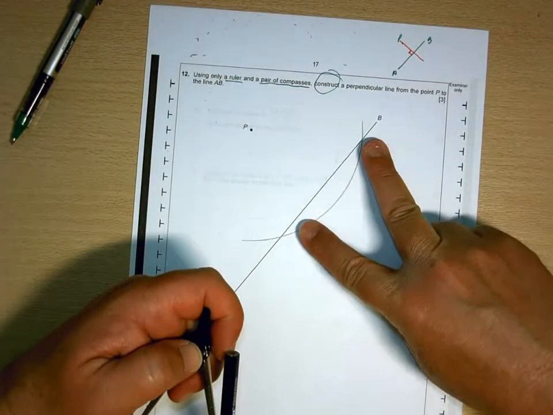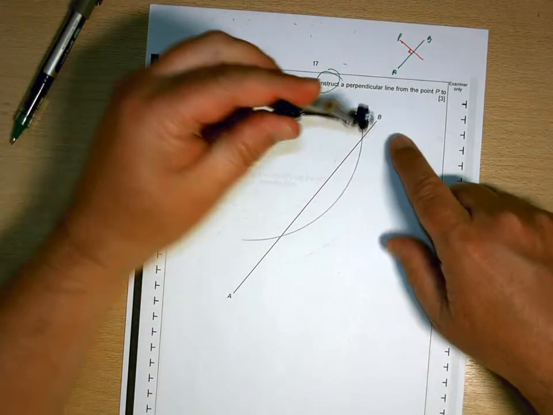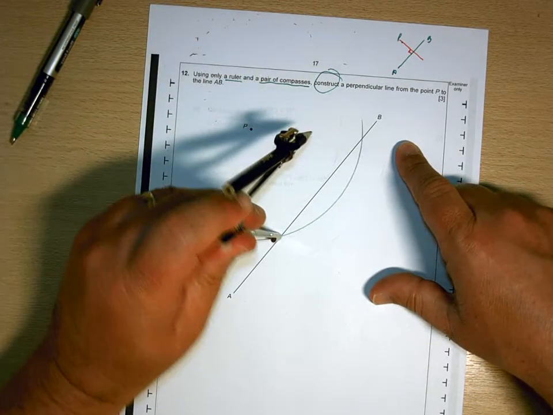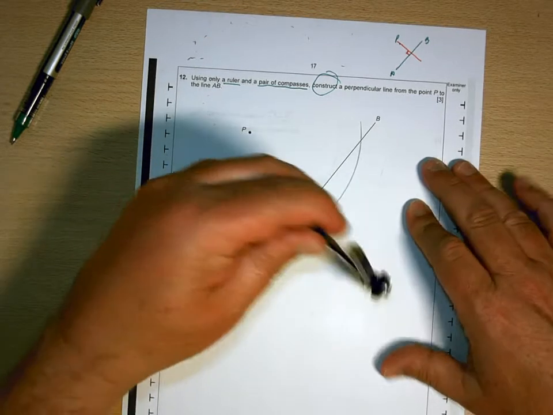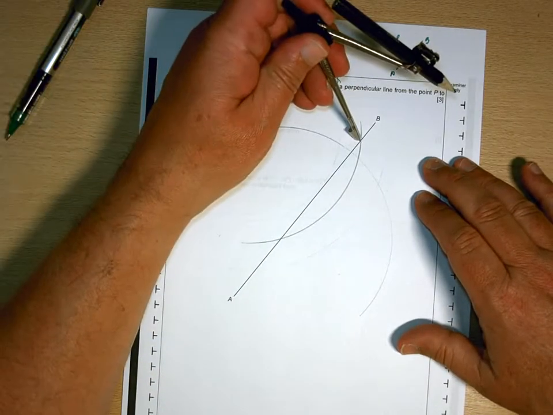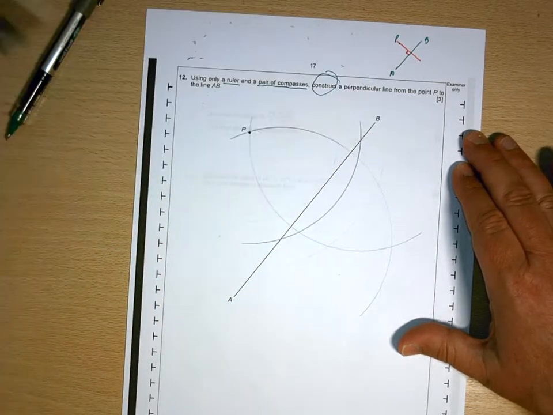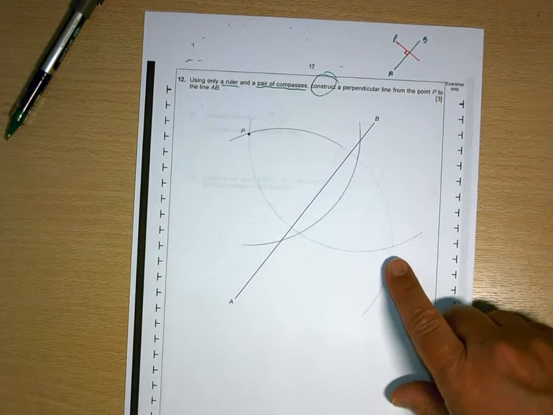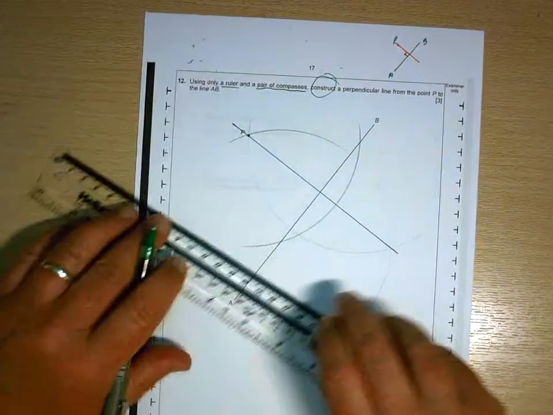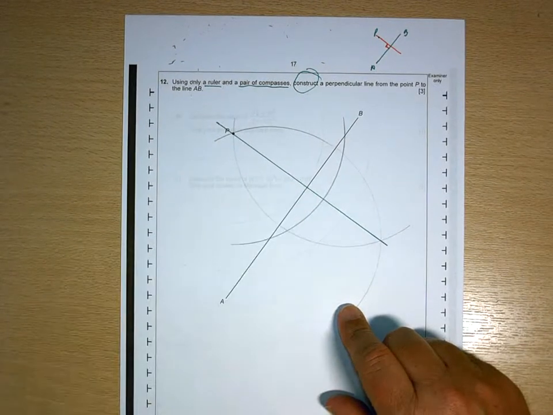Now where it's crossing there and there, because it's on part of a circle, anywhere on that circle is an equal distance from P, because it's all at a radius of whatever I've opened it out to be. So what you do then is you move your compass point to where it crosses and draw part of the circle, and over to here and repeat that, and where those two curves cross, if you draw a line through there, it gives you a line which is perpendicular to AB.